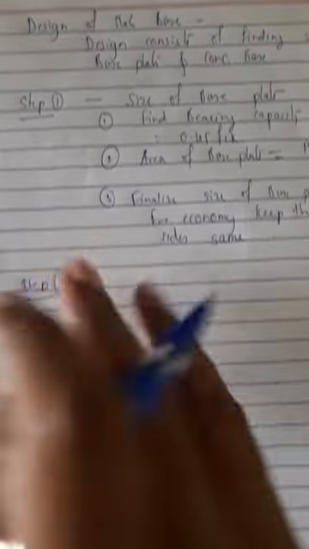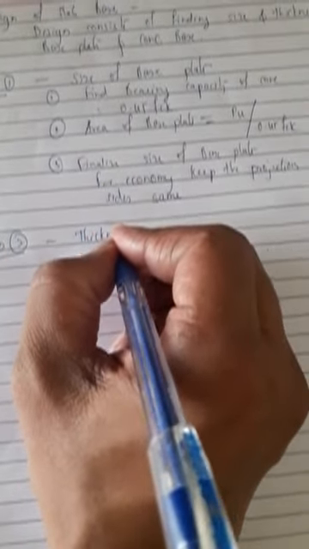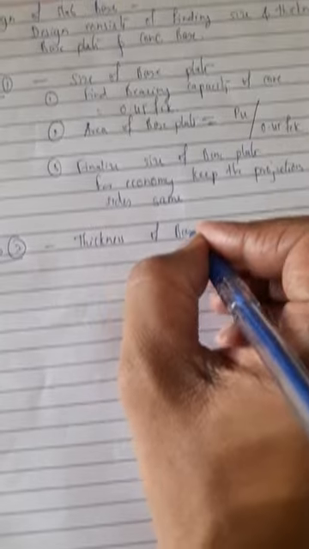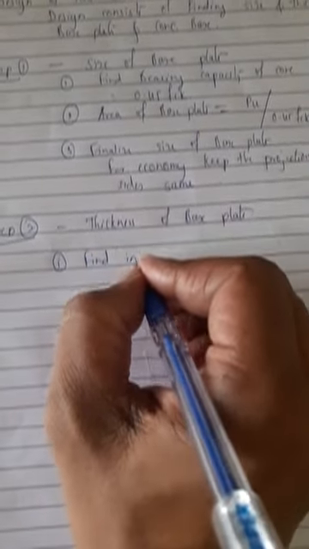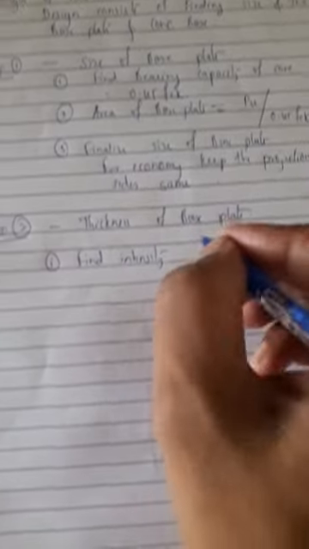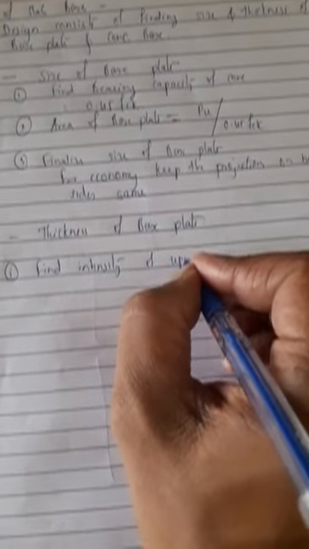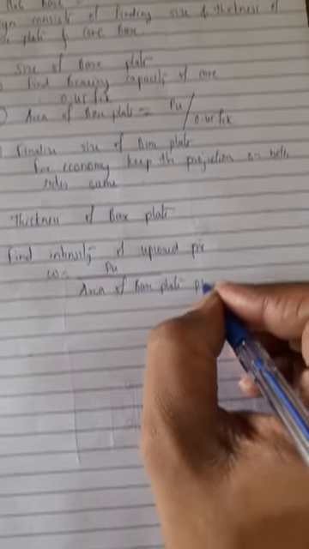Now second step, thickness of base plate. Step 2. First, find the intensity of upward pressure, that is w equals Pu divided by the area of base plate provided.